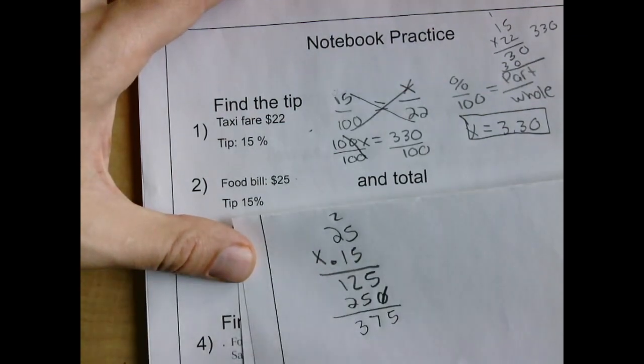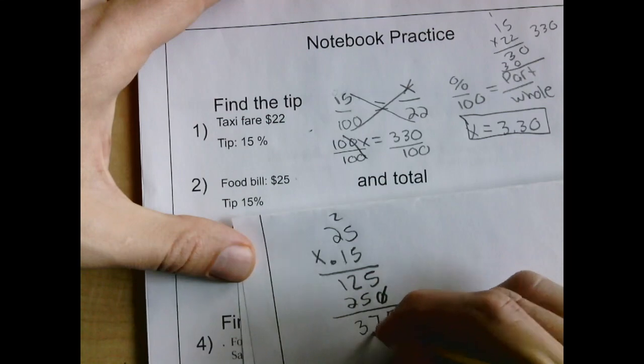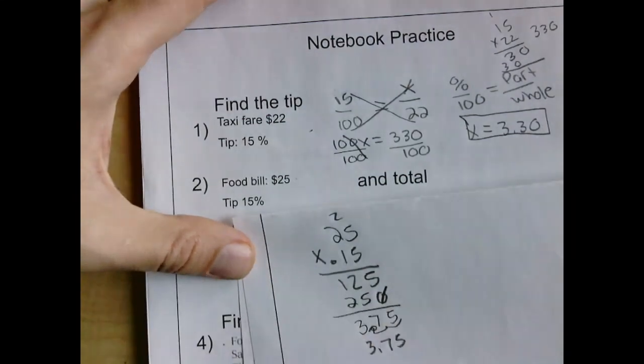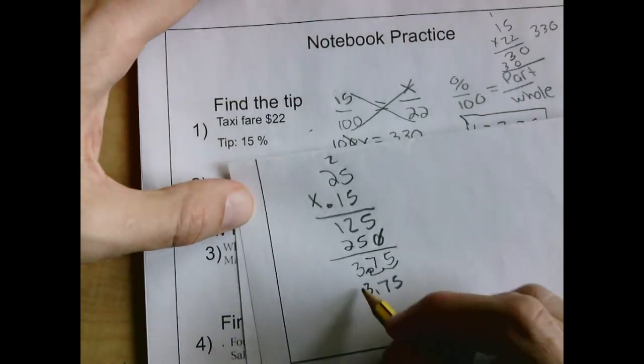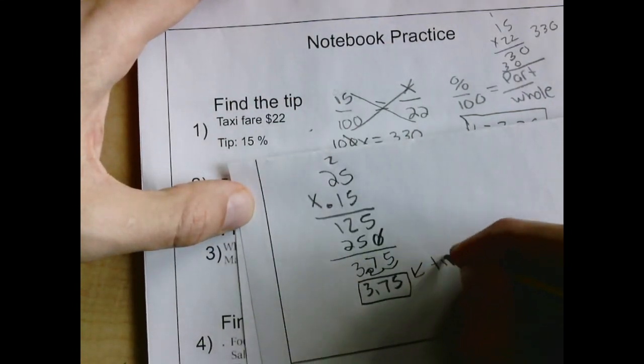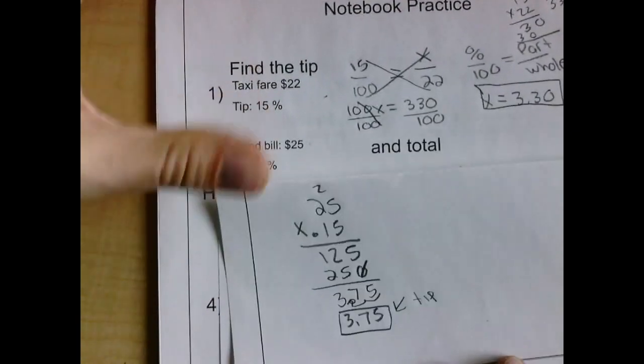Now what they used to teach us when I was down in North Carolina was to make sure we move the decimal over 2 places from the right if there's 2 spaces there. So I'm going to go 1, 2 to get 3.75. Now that number right there is what my tip is. That's what I'm going to leave for the waiter when I'm finished eating at that restaurant.